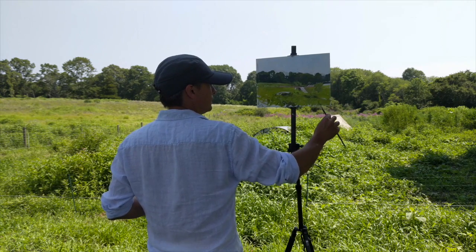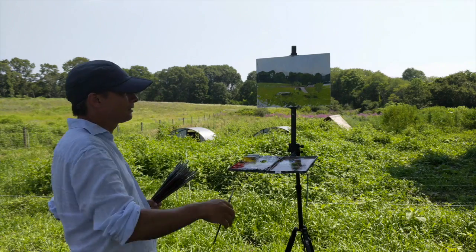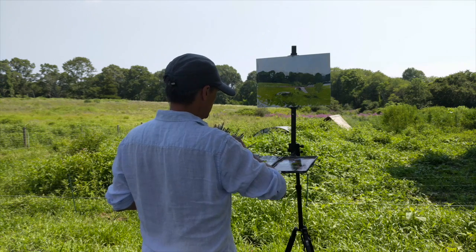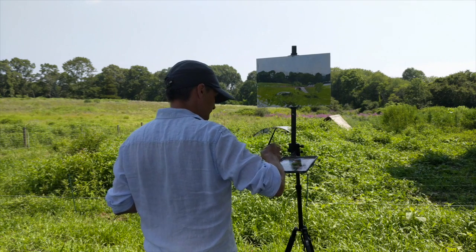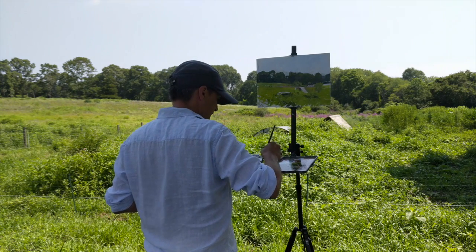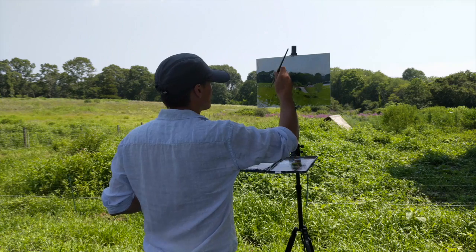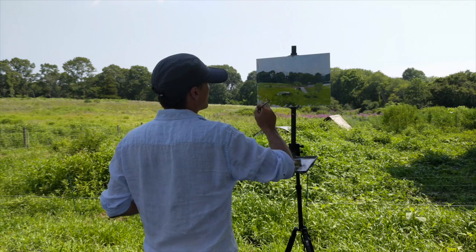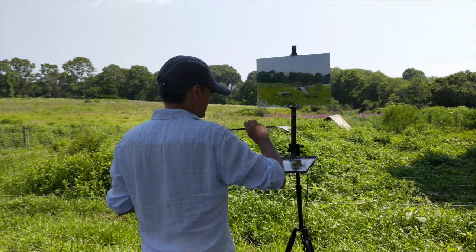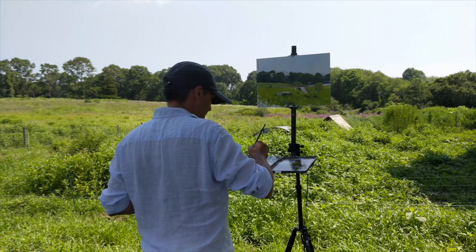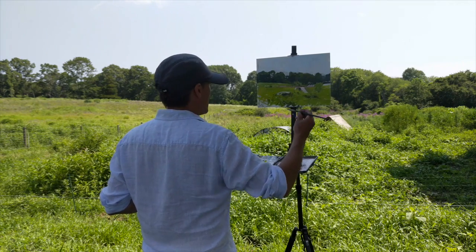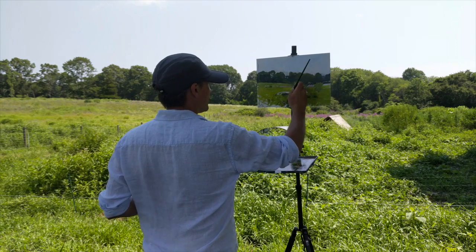So again, you don't want interesting shapes or elements taking your eyes out of the painting. You want to try to keep the viewer looking around inside the painting. And large shapes that are then repeated as the same kind of element further back.